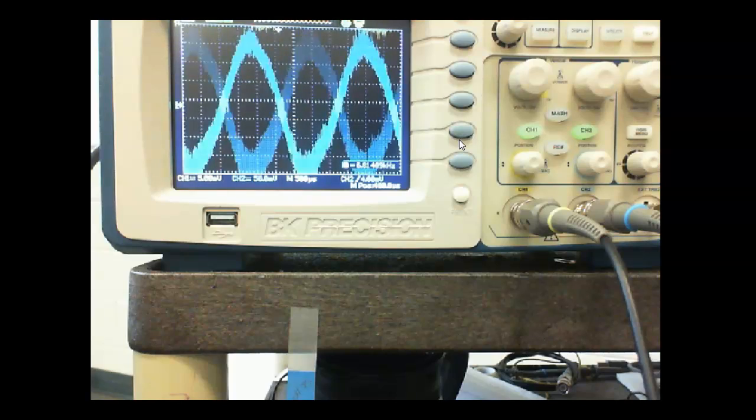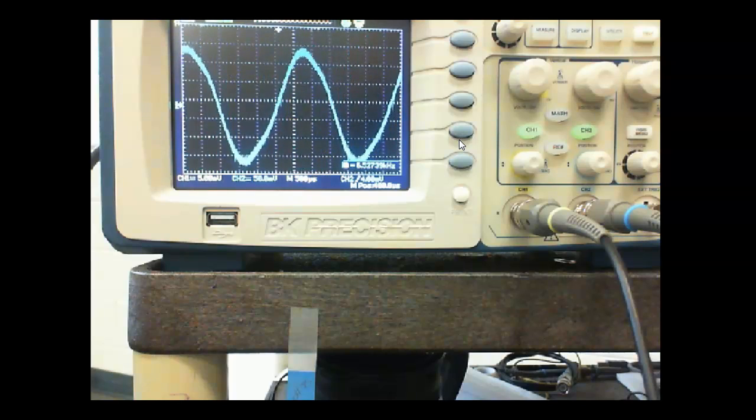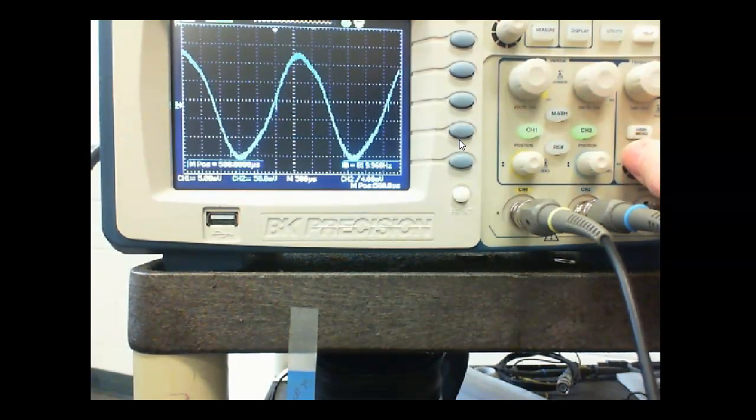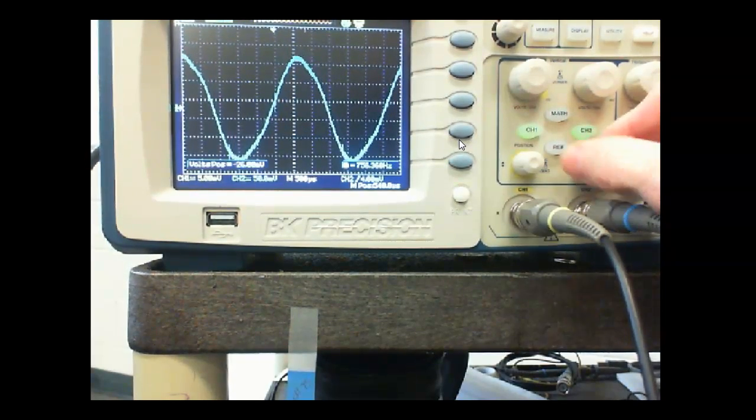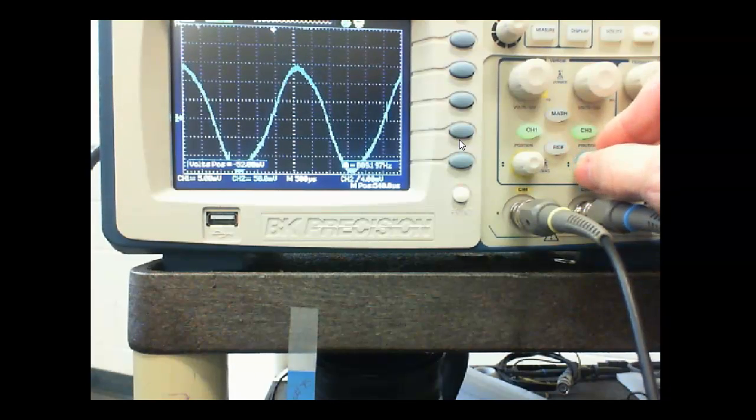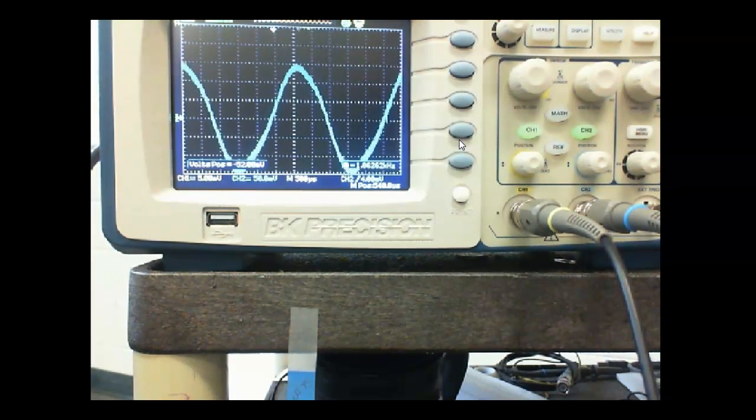It's a little below 0. If I keep adjusting, but it's not AC, so it's going to keep moving on me. And as soon as I touch it, it picks up.